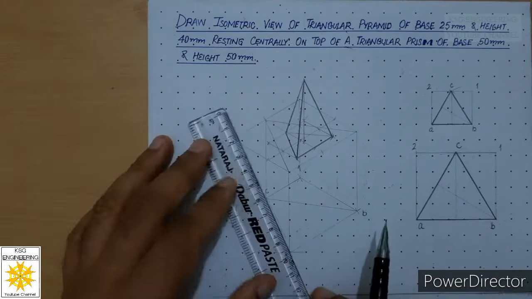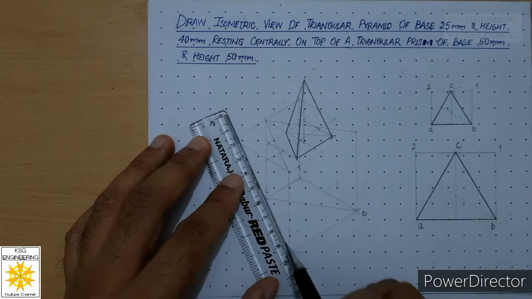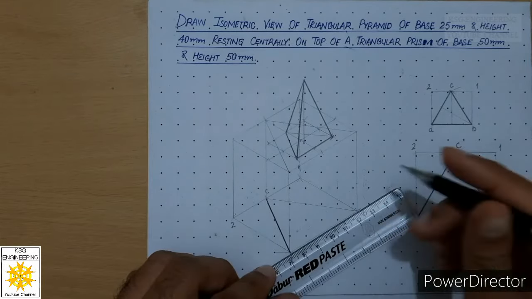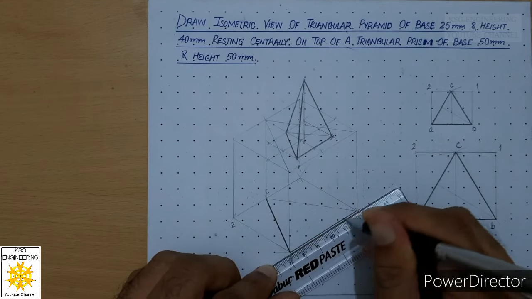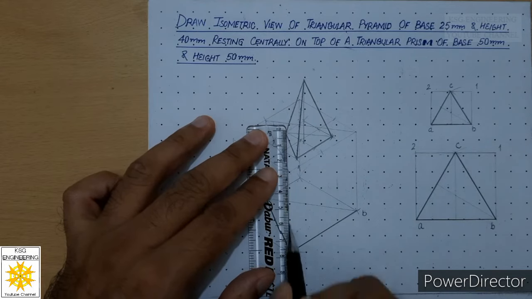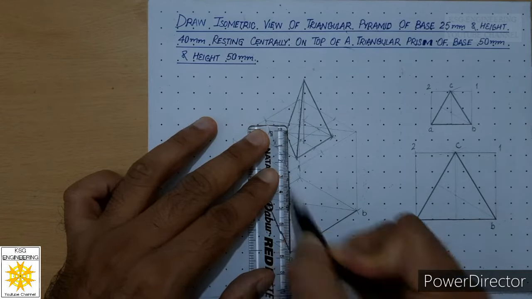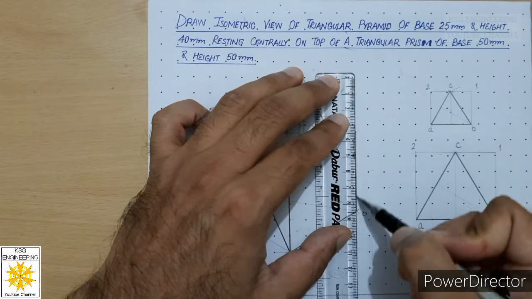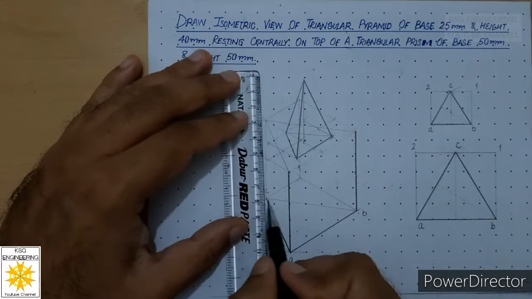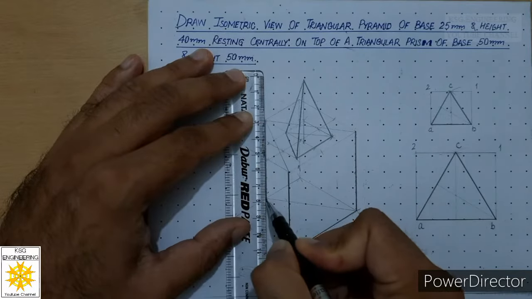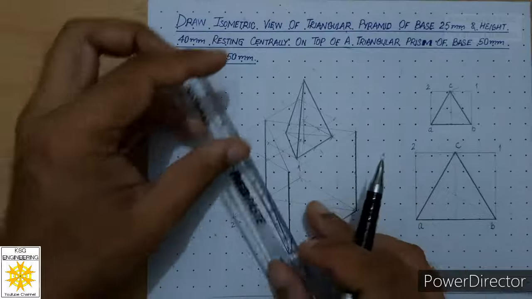After that we will make visible edges of the prism thick. So this base edge, this edge will be visible, and these three vertical edges will also be visible. So let us make these thick. Then these two edges will be visible to us.